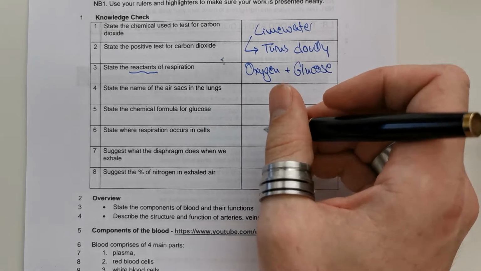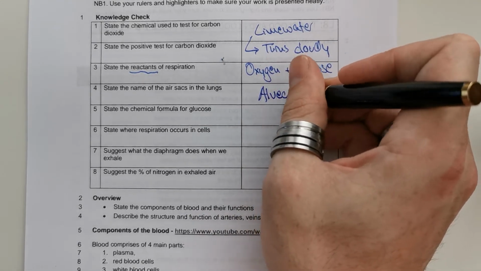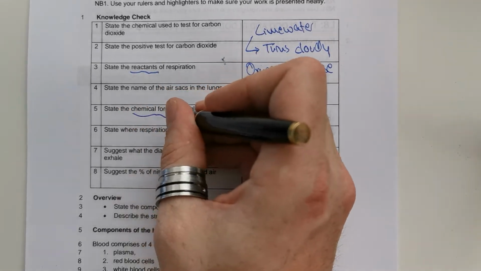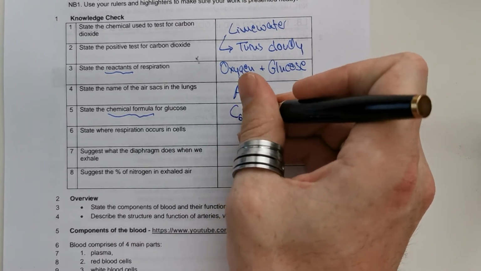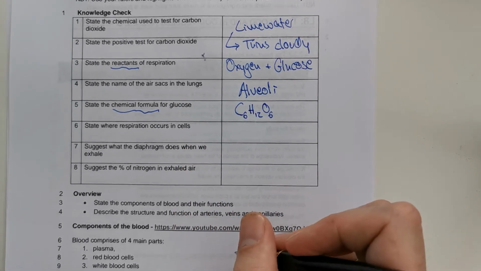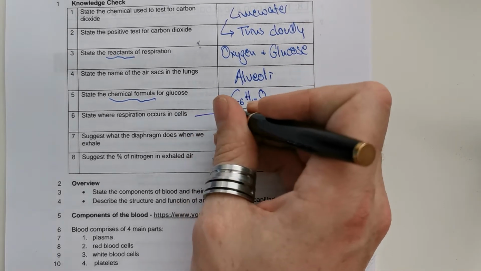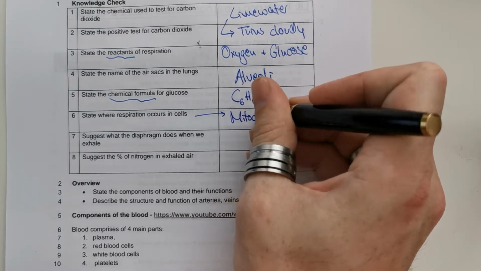State the name of the air sacs in the lungs. These are the alveoli. Not ravioli, but alveoli. Chemical formula for glucose. What elements is it made up of? C6H12O6. State where respiration occurs in the cells. What is the site of respiration inside the cells? And that is the mitochondria.